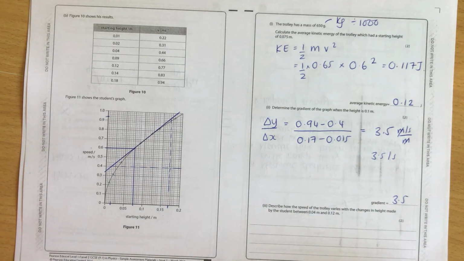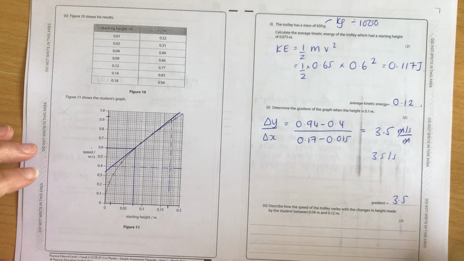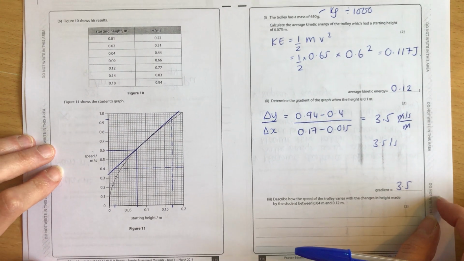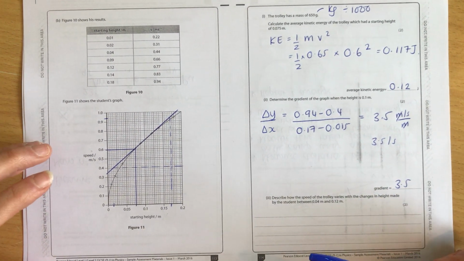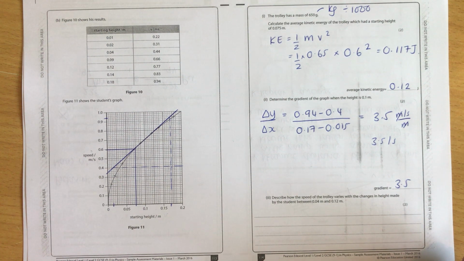And the mark scheme, from what I remember, allowed you between 3.4 and 3.6, so it seems that I was mostly correct. Oh it does, yeah, 3.5 to 3.6.